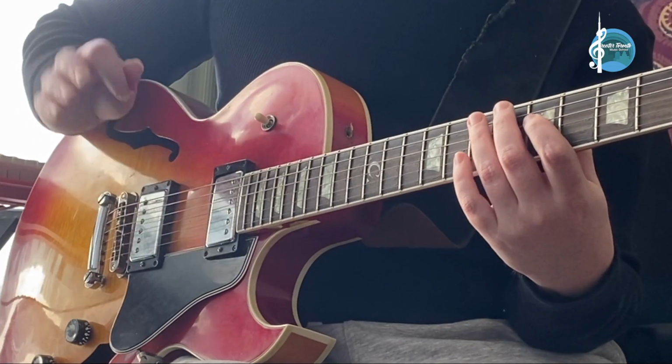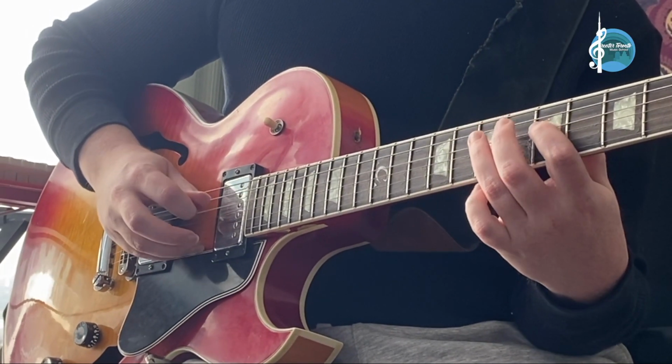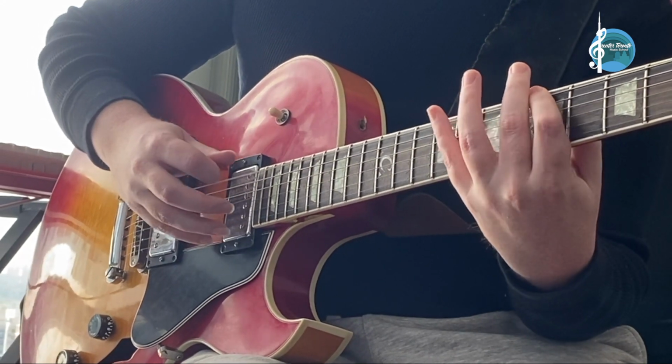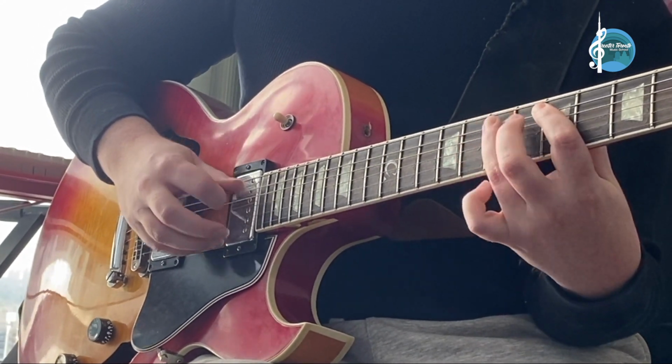So that gives us the major pentatonic 1, 2, 3, or sorry, 1, 2, 3, 5, 6. Minor pentatonic 1, flat 3, 4, 5, 7. So those are immensely important tools in any guitar player's arsenal of licks and tricks.